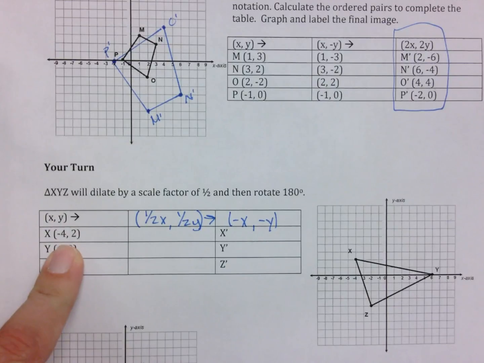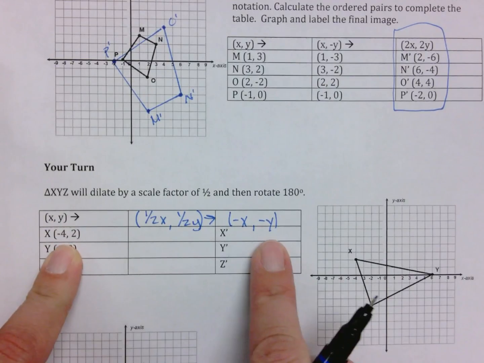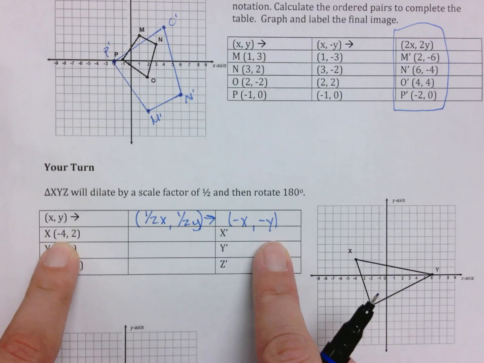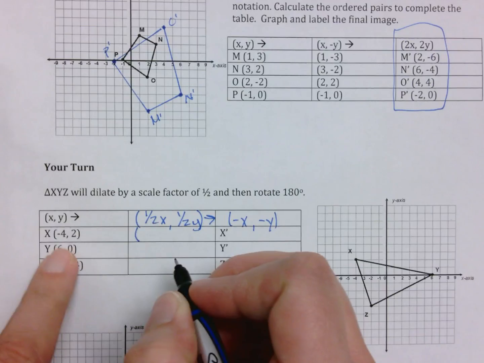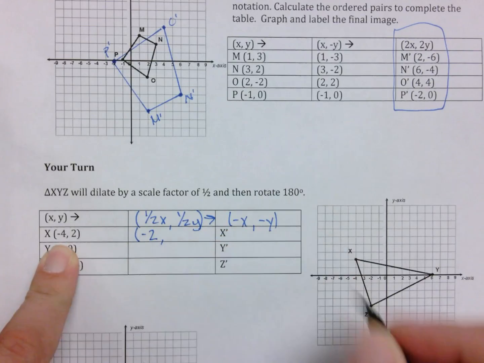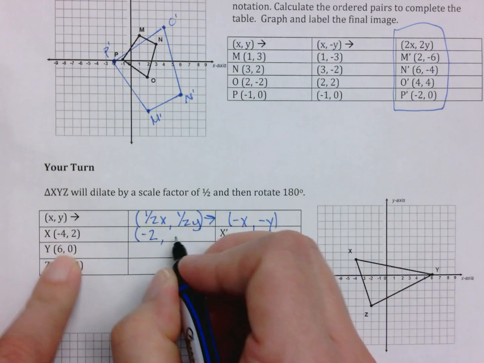So we'll use our original ordered pairs and we'll work our way across the table. (-4, 2) is going to change because we're going to multiply by 1/2. 1/2 times -4 is -2. 2 times 1/2 is 1.